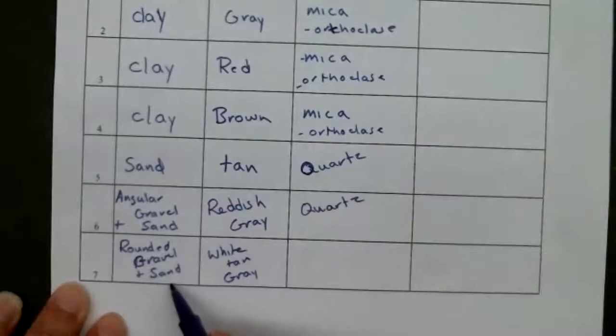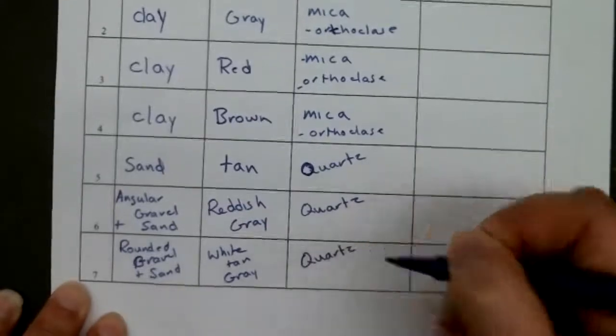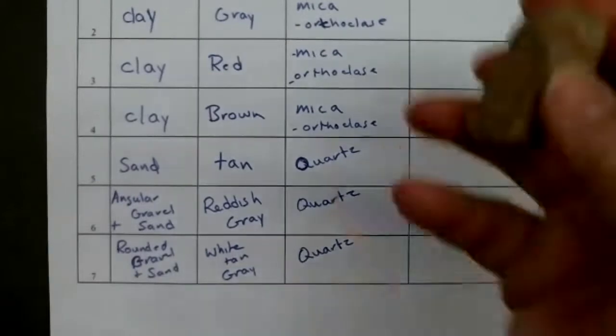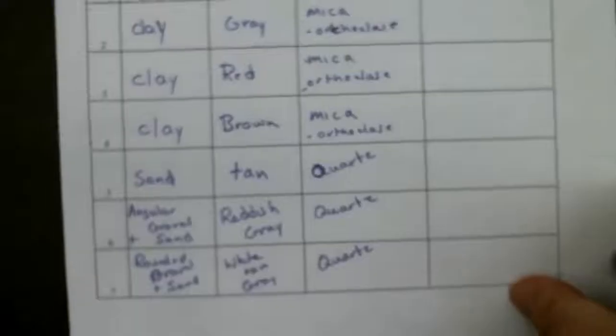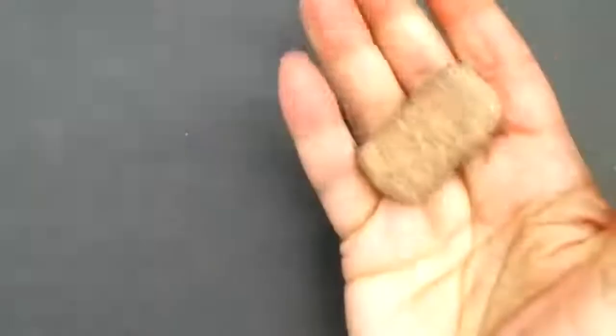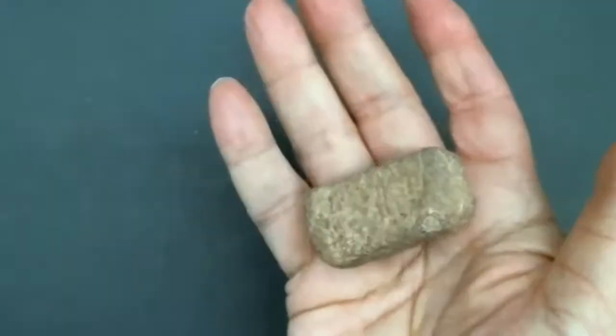And we said there was sand in this, so there's going to be quartz. All right, so this is made of sand, and we're saying that it contains quartz. Does it contain other minerals? Probably, but we can't really tell. So we're going to say we're done with that one for now.